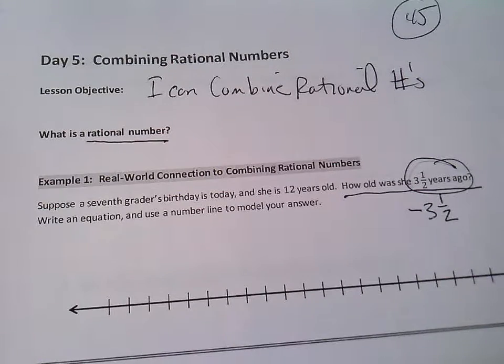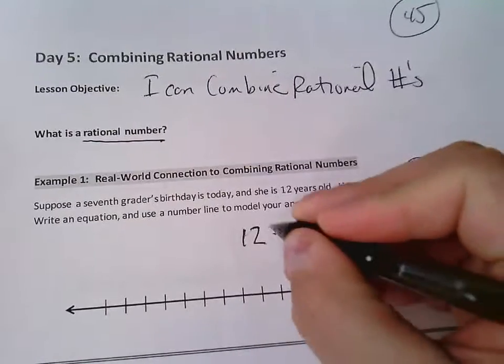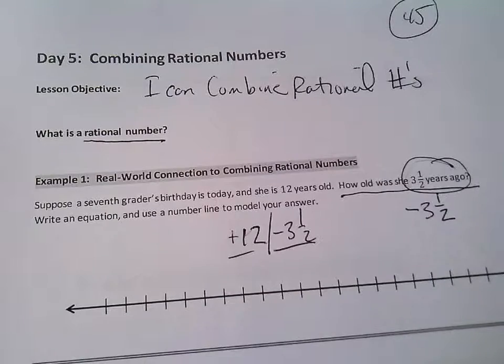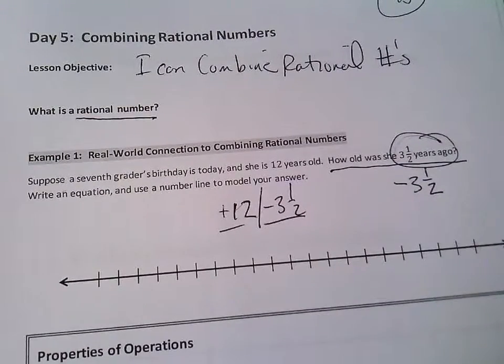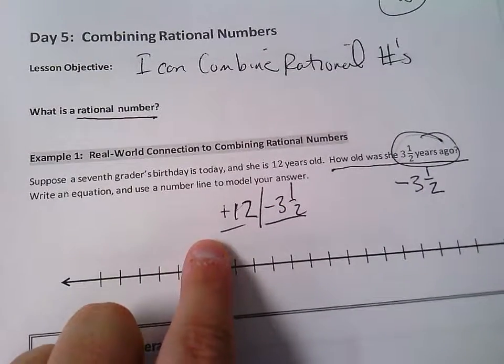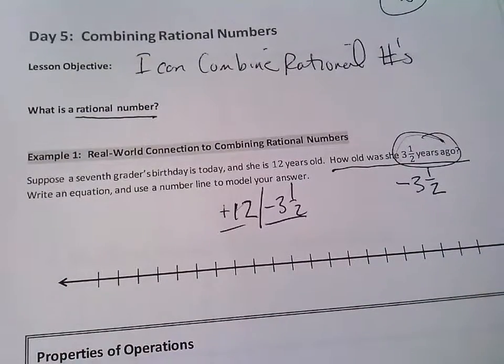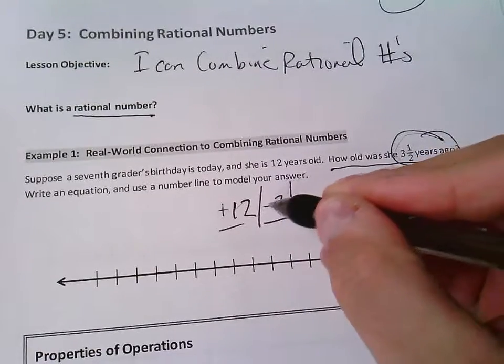Right? So we would have 12 minus 3.5, or really what's happening is we're going to combine a positive 12 with a negative 3.5. Right? And when the signs are different, here's the thing, all the rules for integers apply to rational numbers. If the signs are the same, you add and keep the sign. If the signs are different, you subtract and take the sign of the larger. Well, here we've got different signs. The 12 is positive. This minus 3.5 really means that 3.5 is negative.